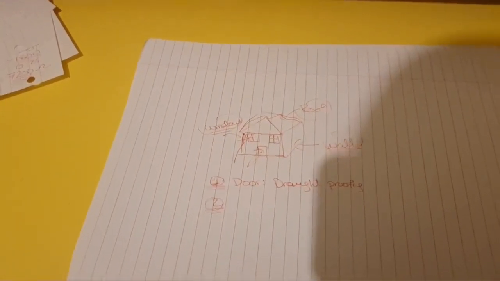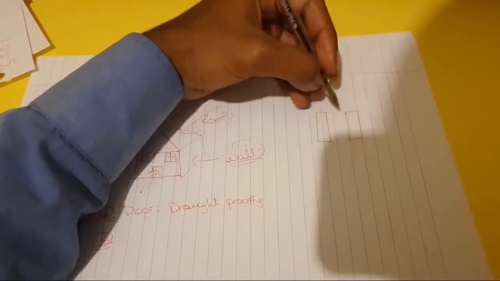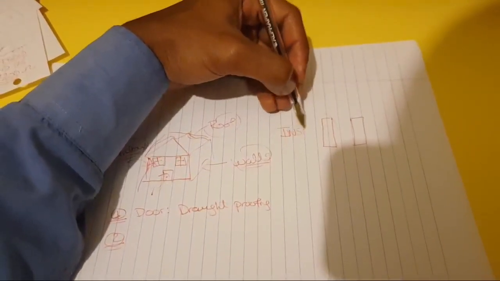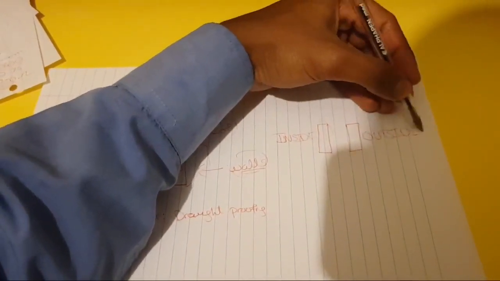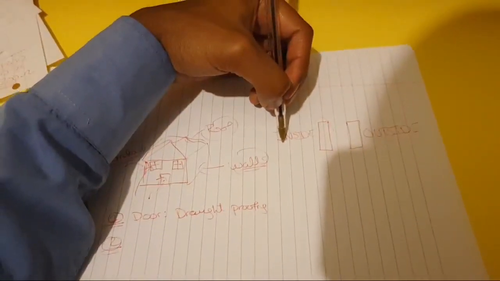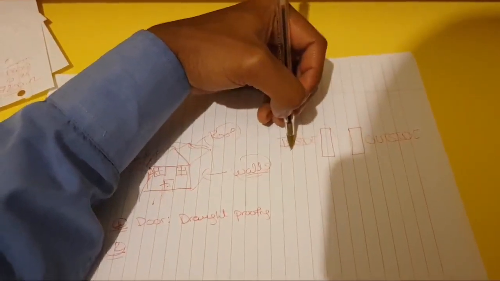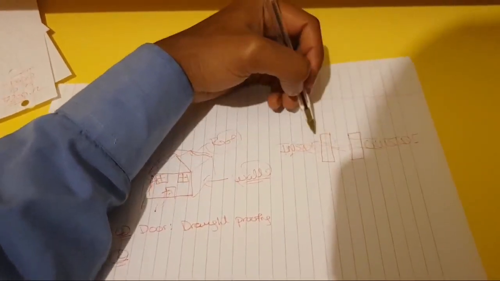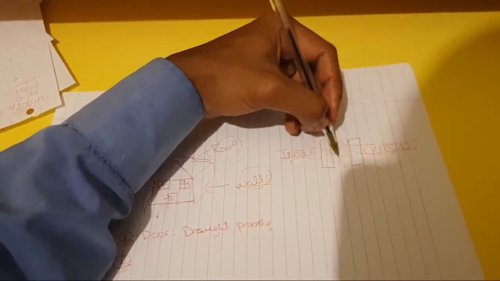All right, so your windows, what you guys need to know is, if we draw them from a cross section, double glazed for a reason. Let's say this is inside the house, and this is outside the house. Heat energy always wants to go from hot to cold, so ideally the heat waves will want to escape like that. But to prevent that, we have two pieces of glass, and between them we have some air, right?